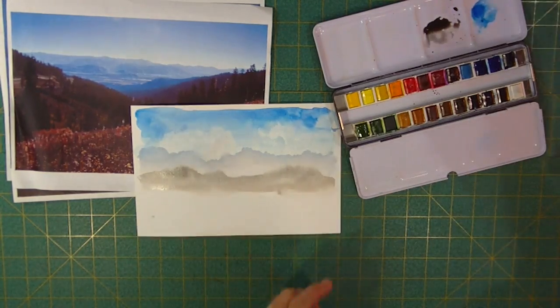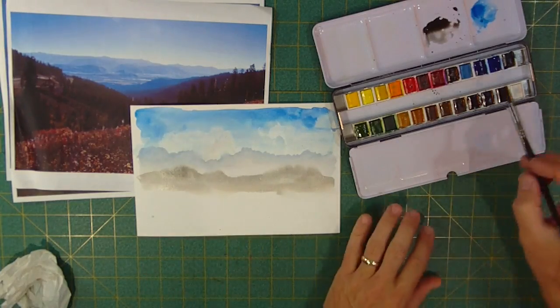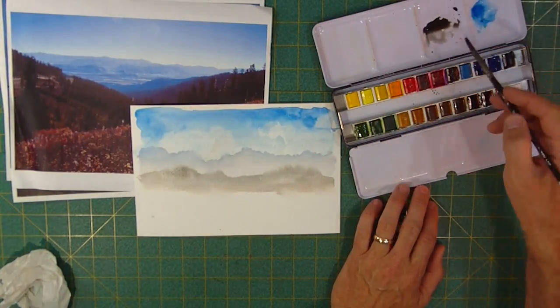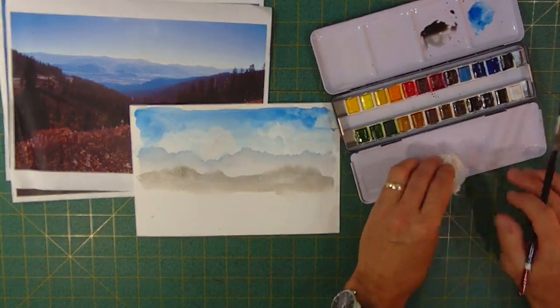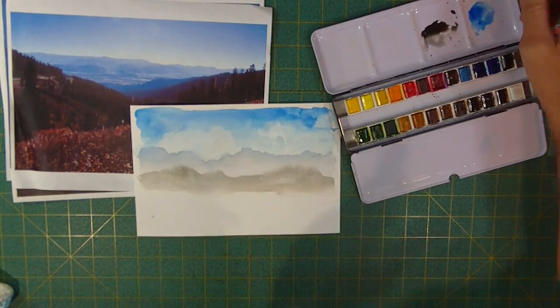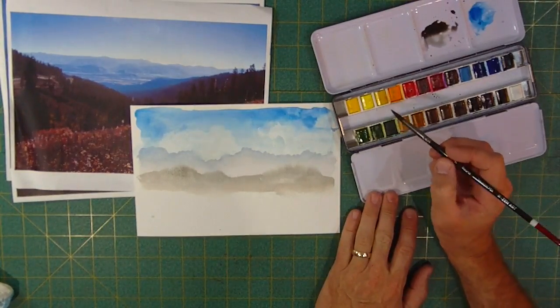You can't tell. Now, I'm going to wait for this to dry just a second. While I do that, I'm going to mix in that same pile of paint. A pile. Right, my paint is in a pile. I don't know where that came from. My same puddle of paint. Paint is in a puddle. If it was a mountain, the mountain would be in a pile. But over here, it's still paint. It's still in a puddle. Okay.